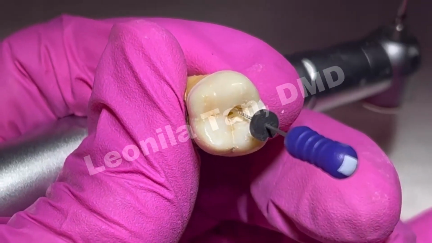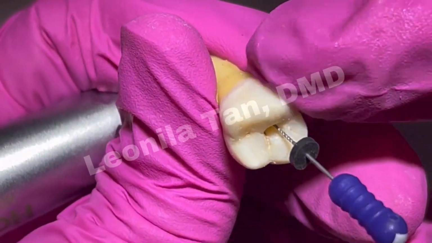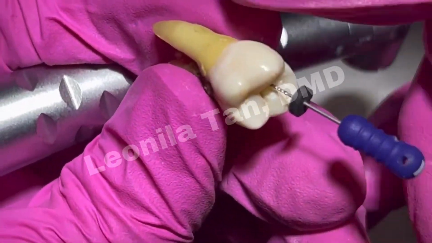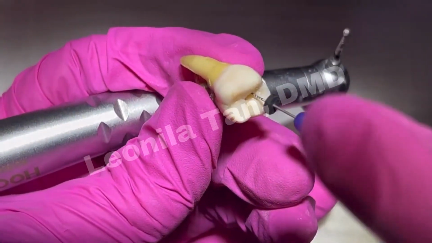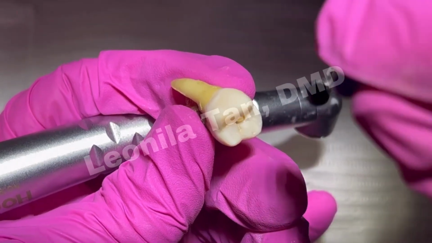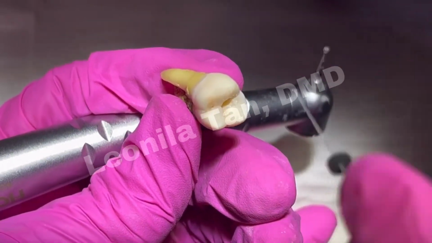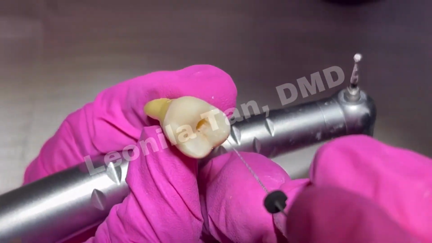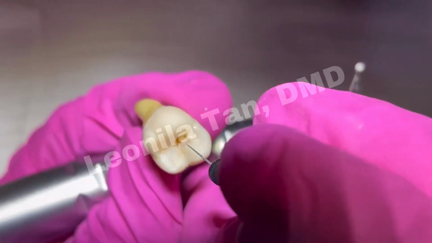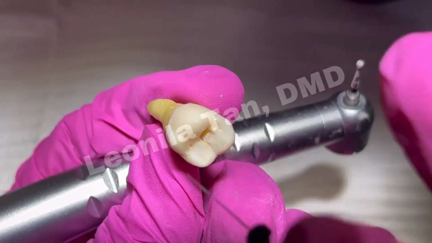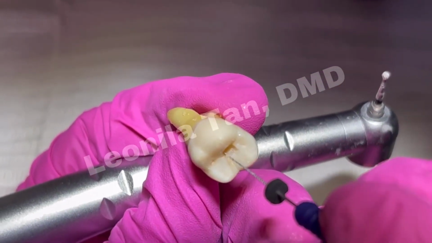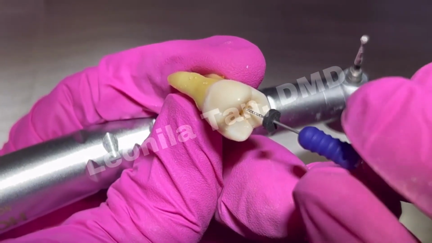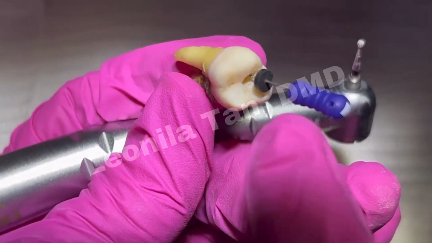Notice the first canal that you should locate for maxillary molars is the palatal. If by chance your file goes into the mesial, that means your entry is wrong, and that will affect your outline form and entry to your canal. So always, the first canal to locate in your maxillary molars, from first to third molars, is the palatal.